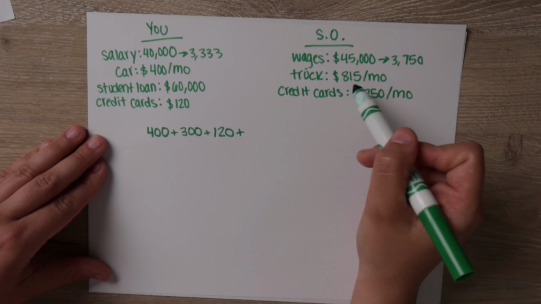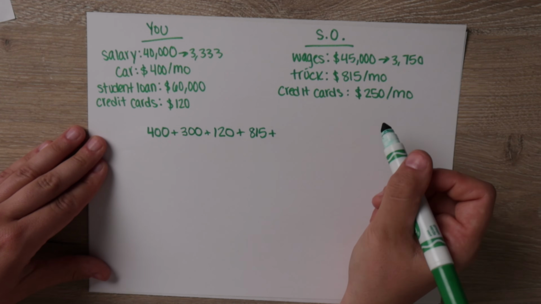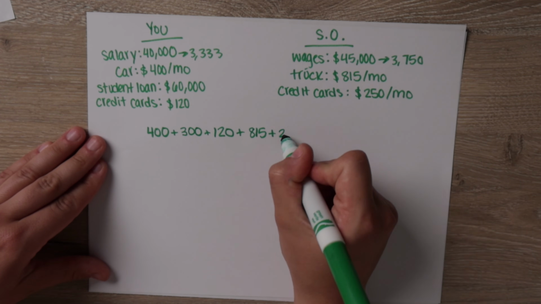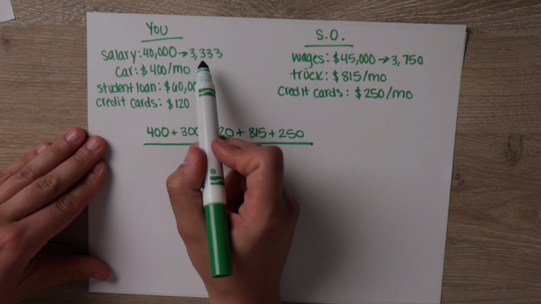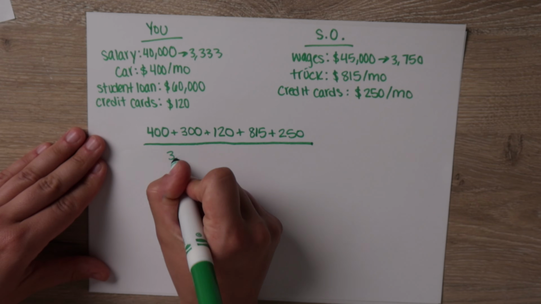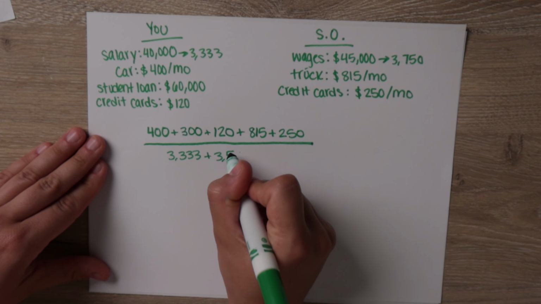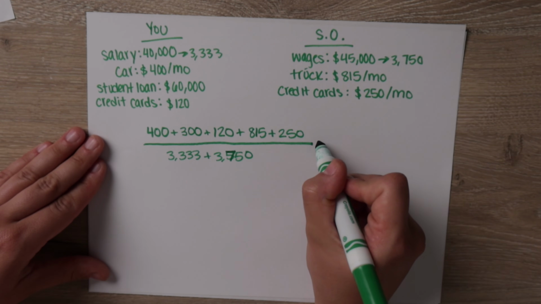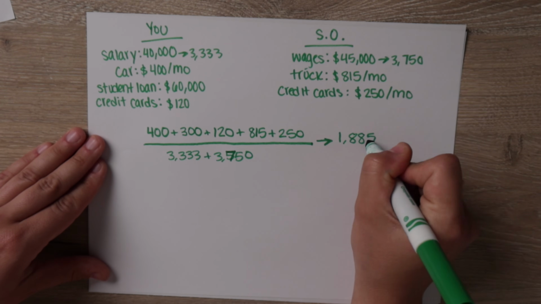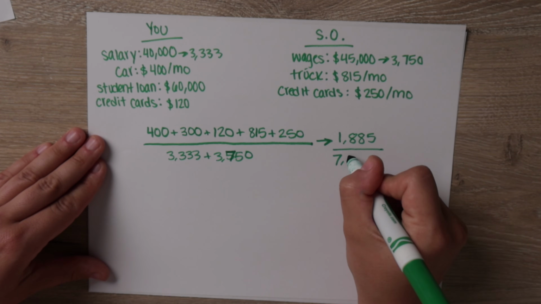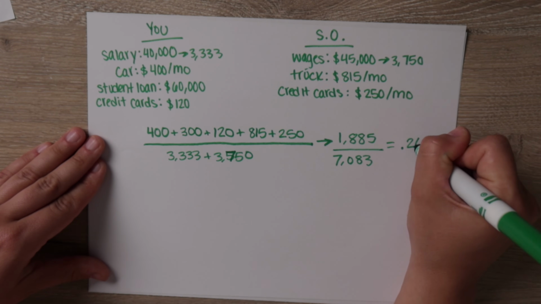Okay, now moving forward, we're going to add this $815 a month truck payment. I hope that's a nice shiny truck. Credit cards, we're going to add in that $250 payment. Okay, we're going to do all of this over the gross monthly income. So it's going to be that $3,333 plus the $3,750. Okay, what is that going to turn into? It's going to turn into a total of $1,885 over $7,083. When we divide this out, it's going to give us 0.26.